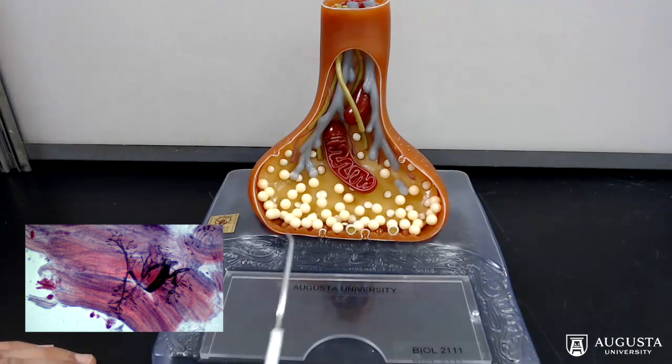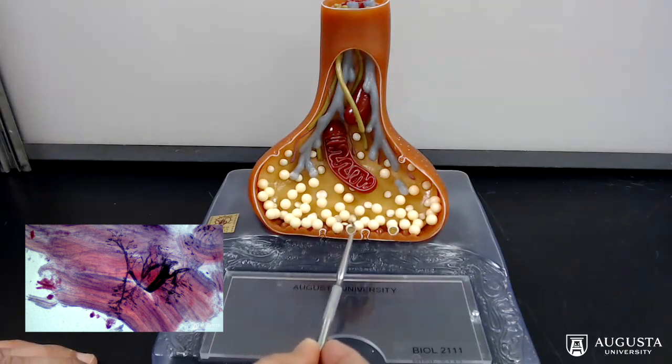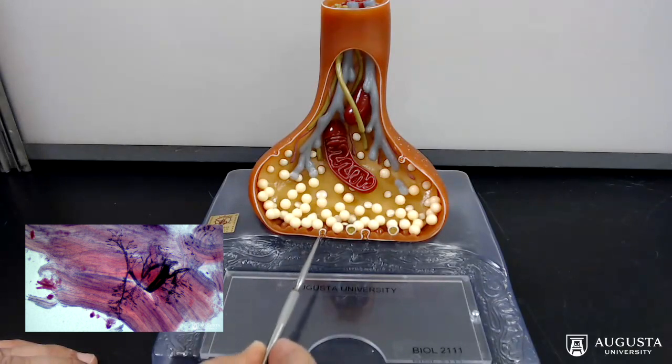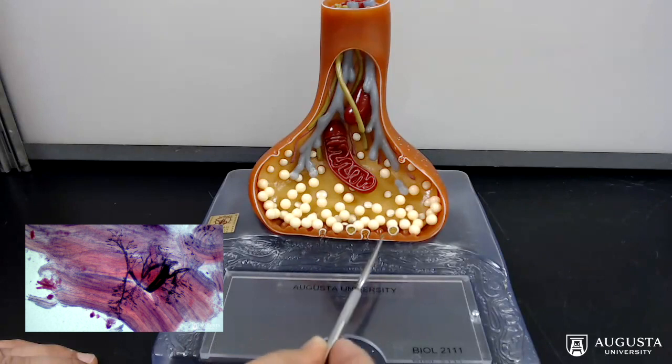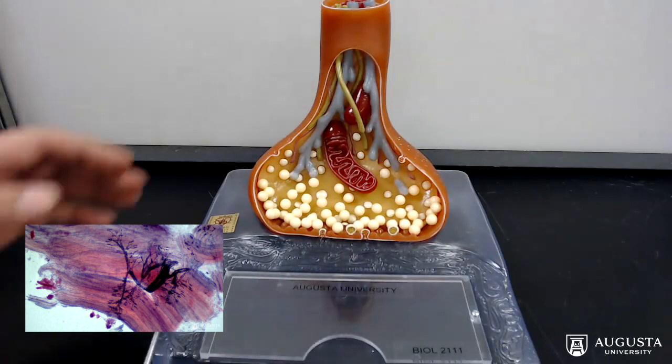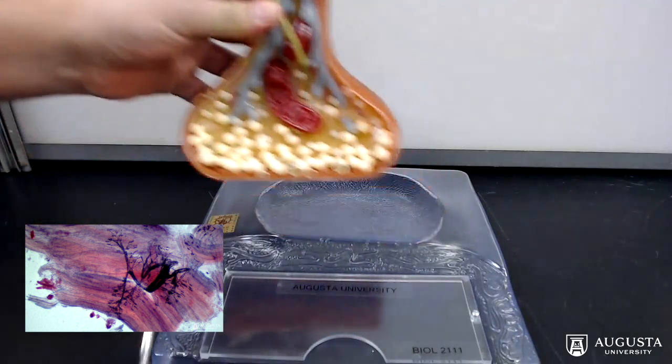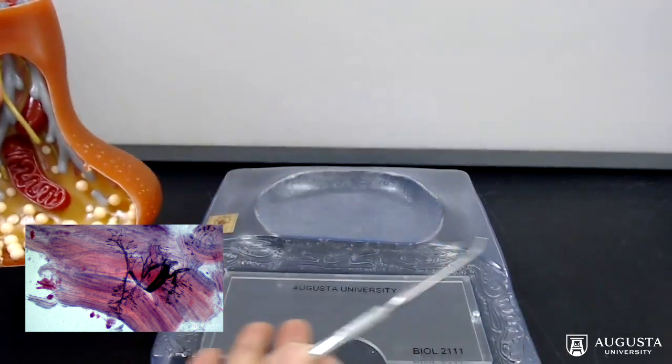The synaptic vesicles allow the neuron to communicate with other cells. The synaptic vesicles are going to undergo exocytosis to release their neurotransmitter to the extracellular space. The clear plastic in this model is supposed to illustrate the muscle tissue.